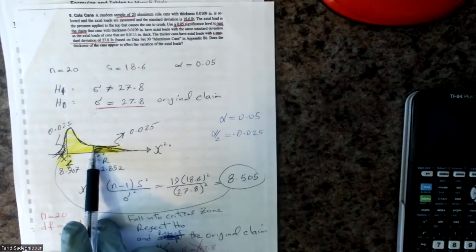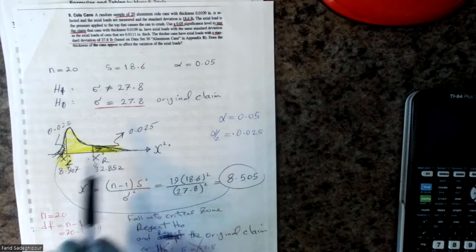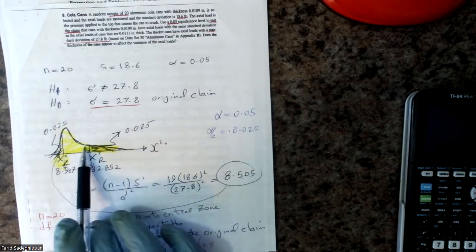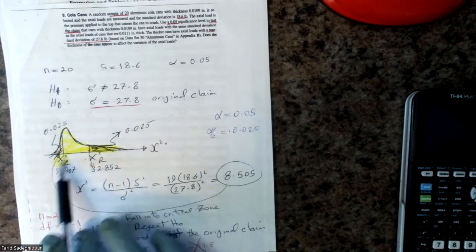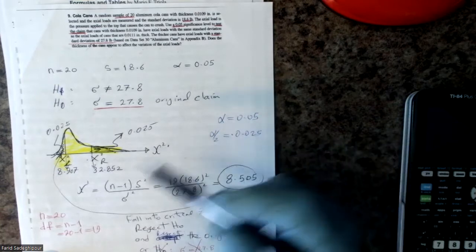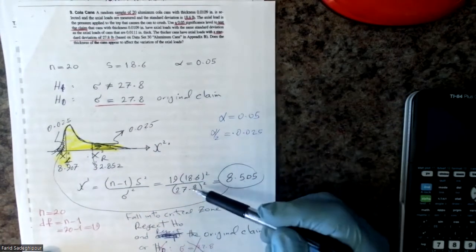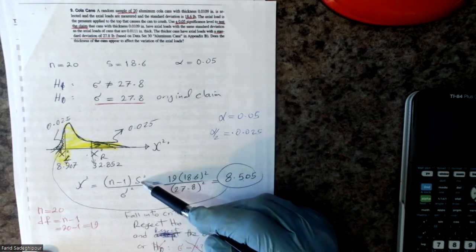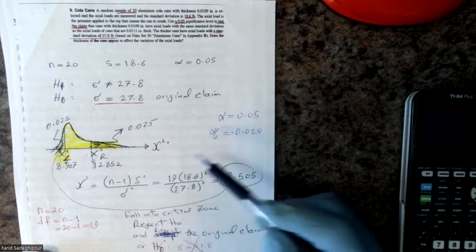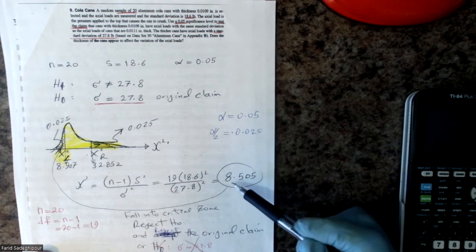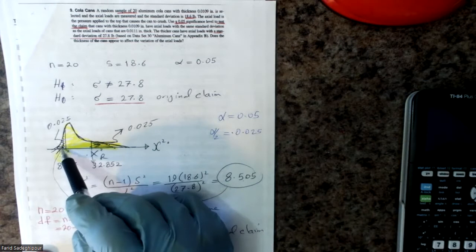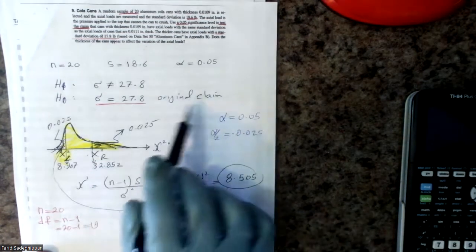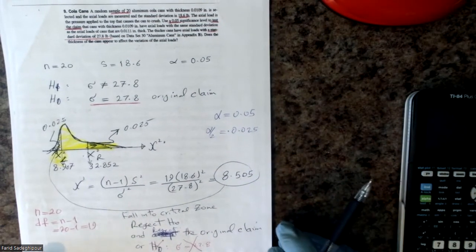For each tail again, for this one, what's the area to the right? 0.025. For the second one, the total area to the right is 0.025 plus this one, or 1 minus 0.025. So these two numbers are that. For the calculations, you already have the standard deviation of the sample, which gives you 8.5. 8.5 falls into the critical area. Again, we reject H0. H0 happened to be the original claim.